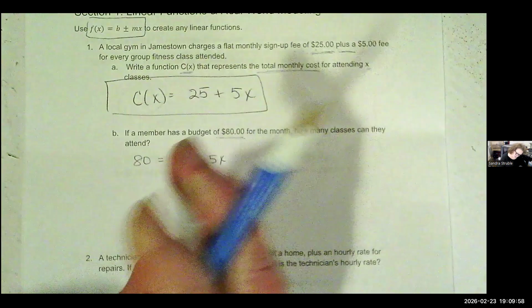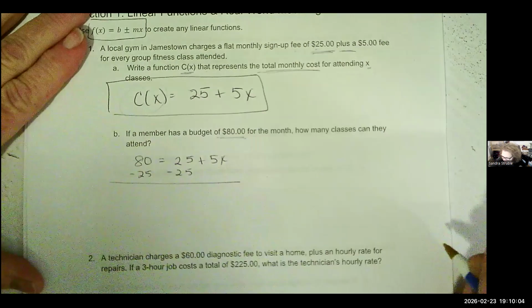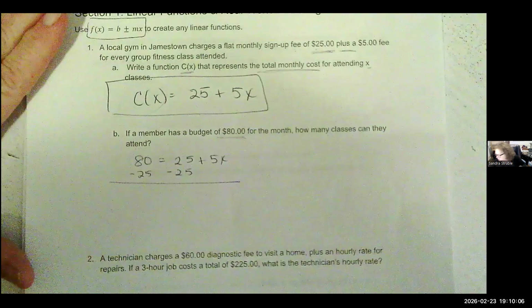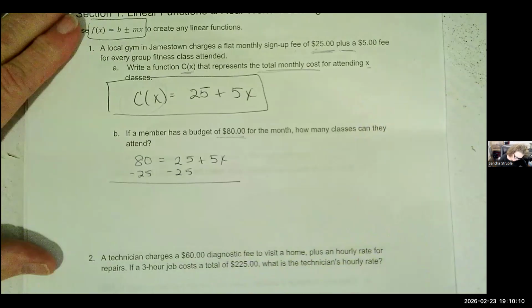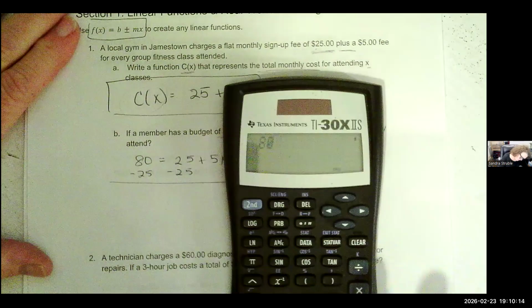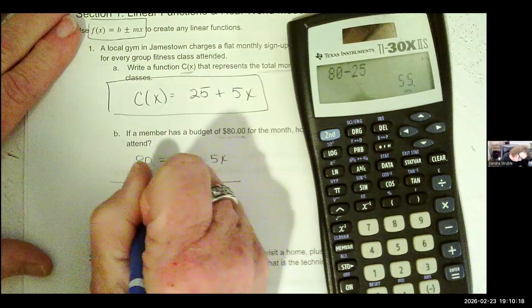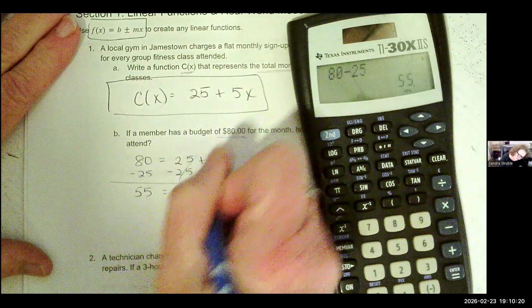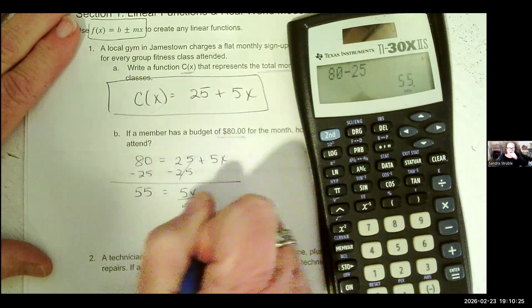Subtracting 25 from both sides. 80 minus 25 is 55. Bring down the 5x. 5 is multiplied to x, so we're going to divide both sides by 5. And x is equal to 11.